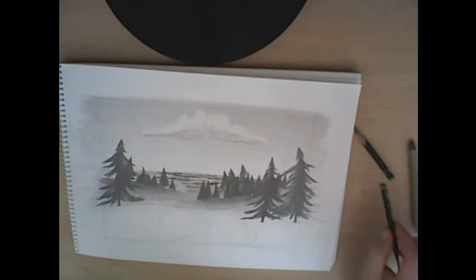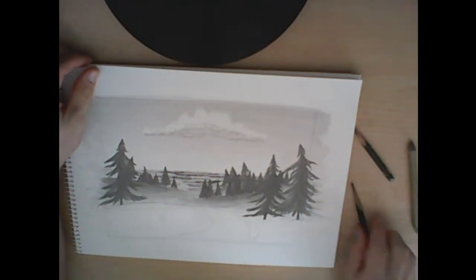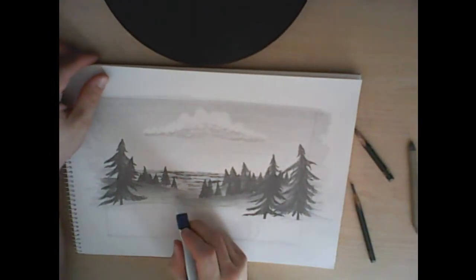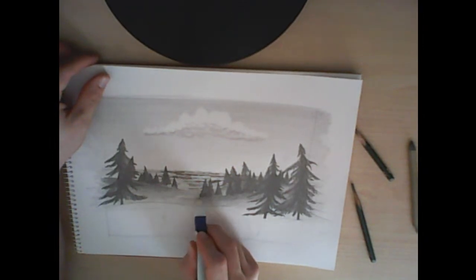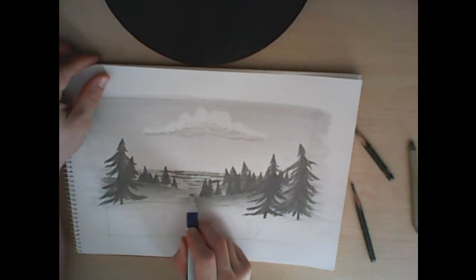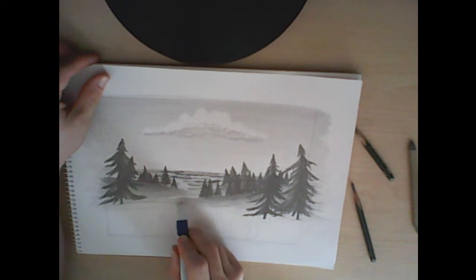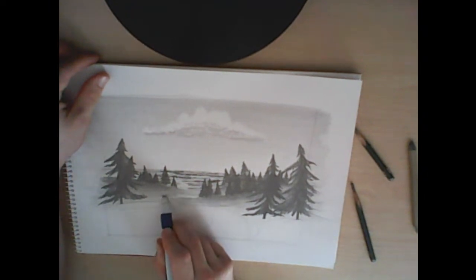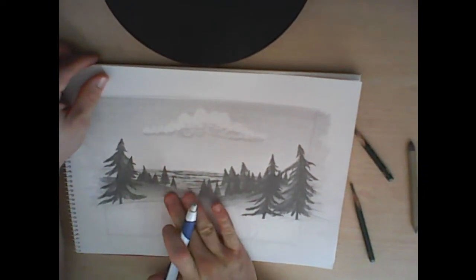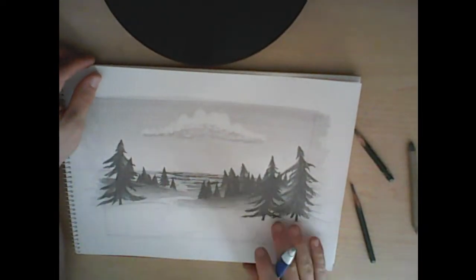I think for the path in the distance, yeah, let me try and get that a little brighter. It's going to be way thicker than I want it to be, but maybe I can add a little bit of value to the edges so that it gets smaller again.